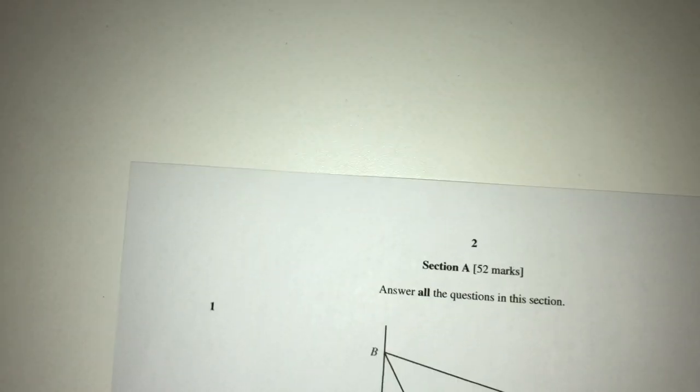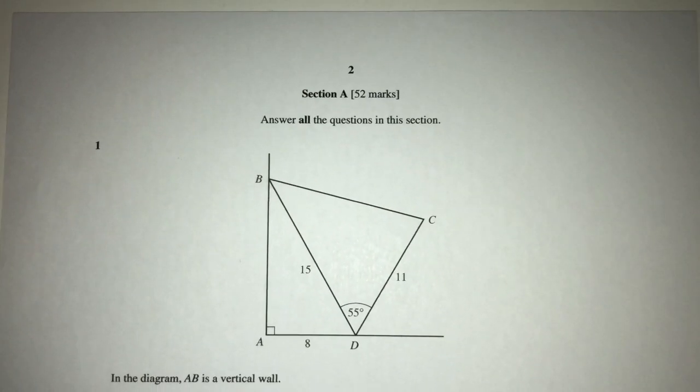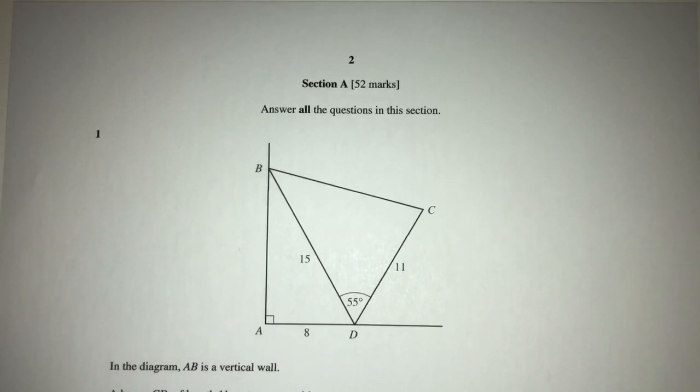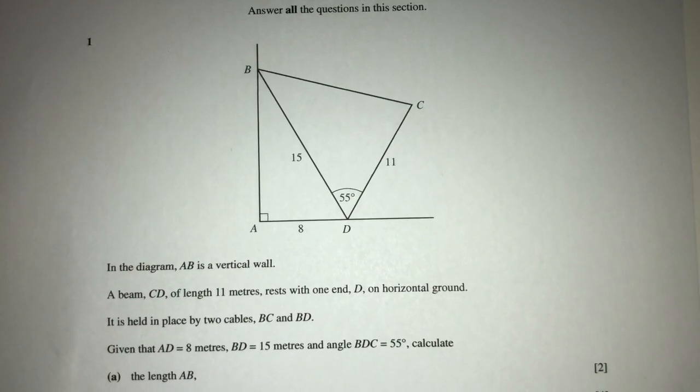This one is paper 2 of November 2001. This one is also a requested question. So with that being said, let's move on to the questions. Let's begin with section A, where you have to answer all the questions in this section. So let's move on to the first one, question number 1.